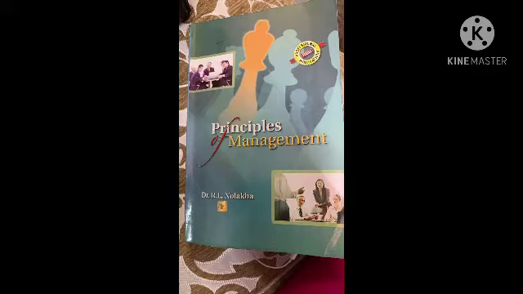Dear students, today we are going to discuss the planning function of management. Earlier we discussed the various functions of management, where I discussed planning, organizing, directing and controlling. Now let us discuss planning in management. First we will start with the fundamentals of planning. In the fundamentals of planning, we need to understand the concept of planning.